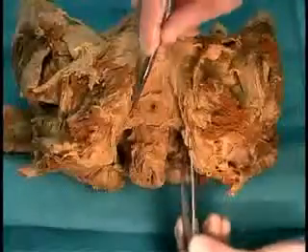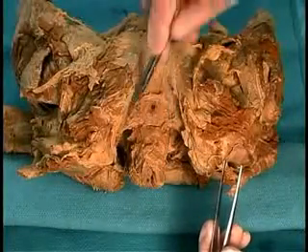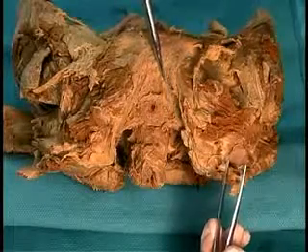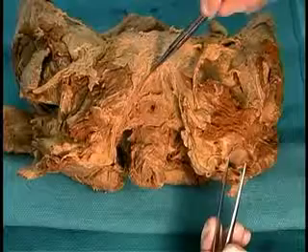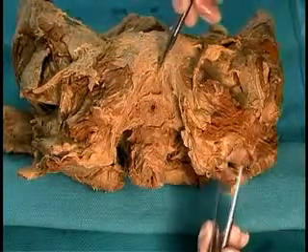In this other specimen, we can actually get a very good look at the urogenital diaphragm, which is a triangularly shaped, sheet-like skeletal muscle. Over here is the ischiopubic ramus on the left, over here the ischiopubic ramus on the right, and in this vicinity is the inferior margin of the pubic symphysis.